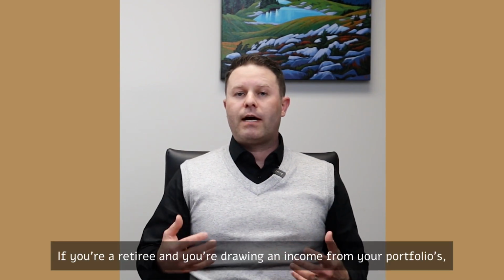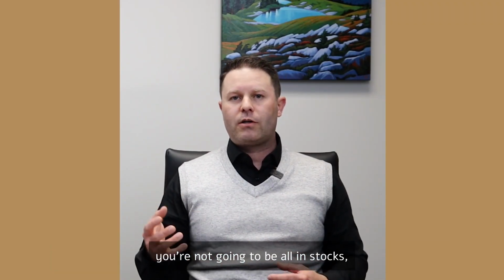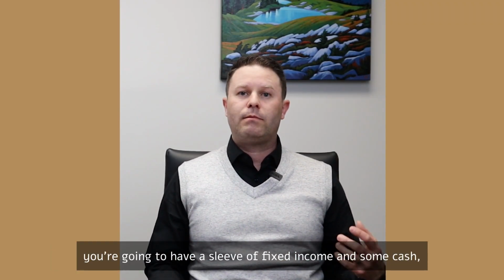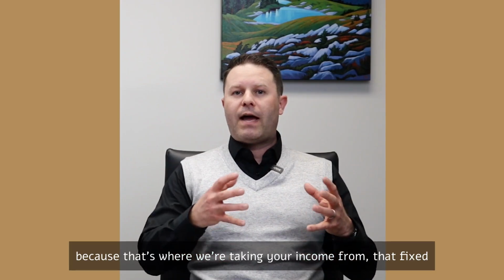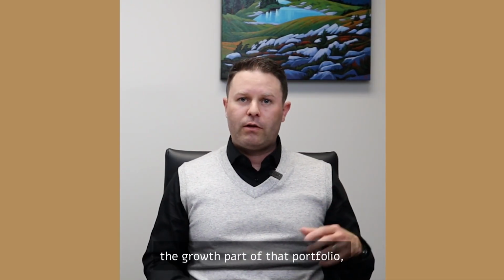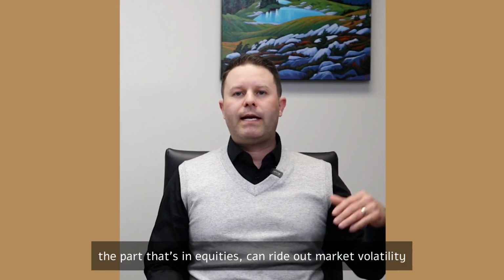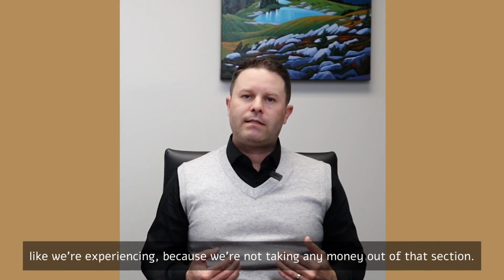If you're a retiree and you're drawing an income from your portfolios, you're not going to be all in stocks. You're going to have a sleeve of fixed income and some cash. And that part is really important during times like this because that's where we're taking your income from, that fixed income and that cash. So the growth part of that portfolio, the part that's in equities, can ride out market volatility like we're experiencing because we're not taking any money out of that section.